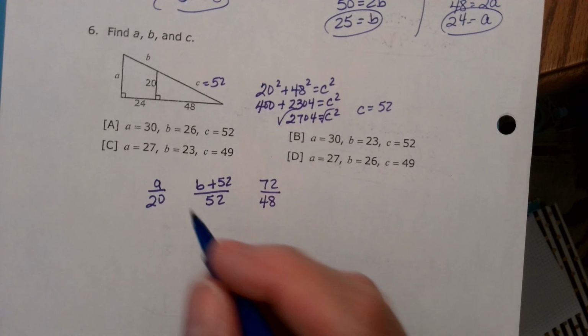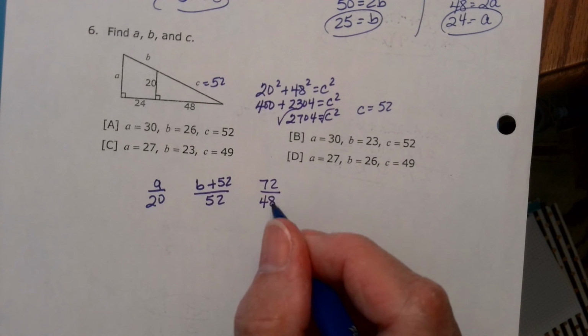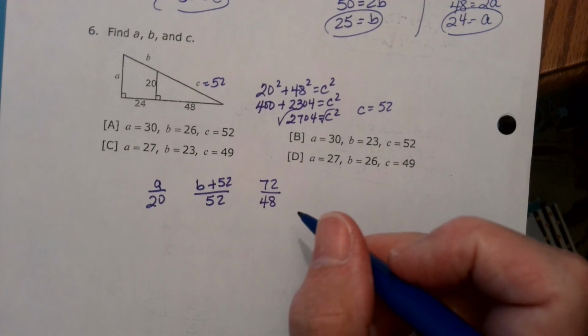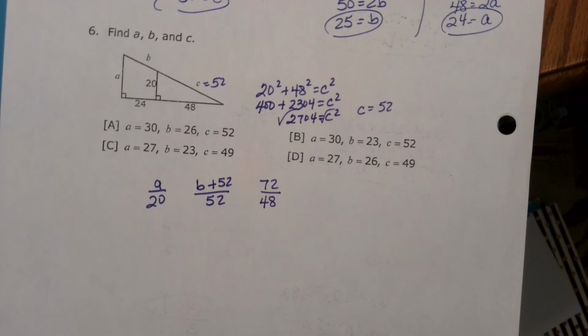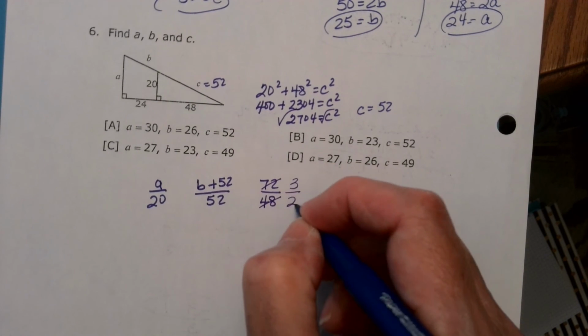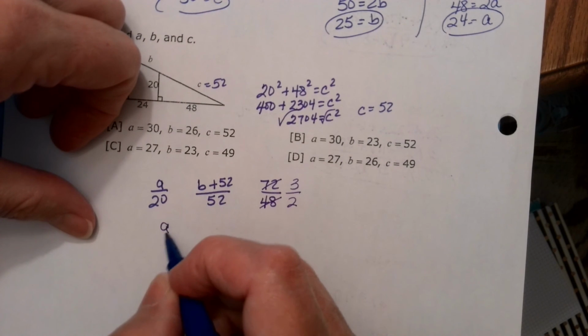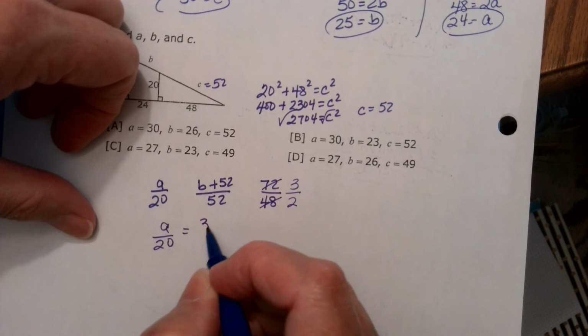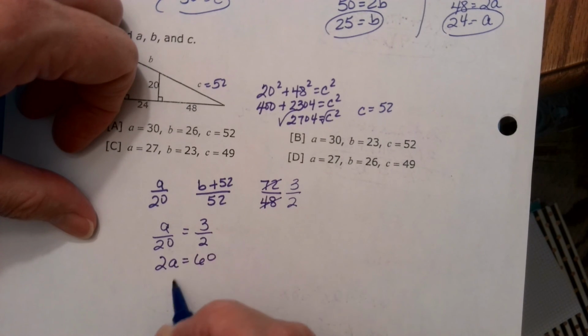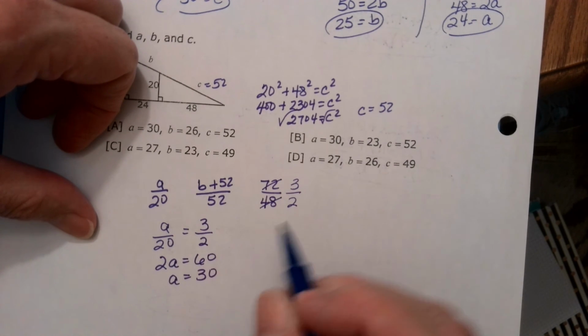Okay? So now I think we could reduce this some. Actually, I think 24 goes into both of them, I believe. So 24 goes in that 3 times and goes into that 2 times. So then I'll have a is to 20, as 3 is to 2. So 2a equals 60, and a would be 30.